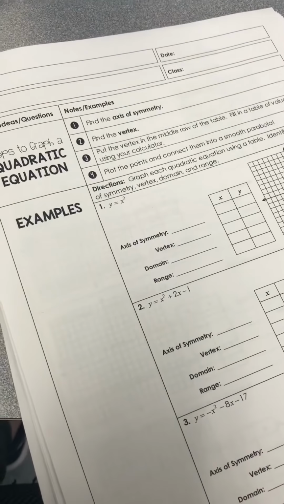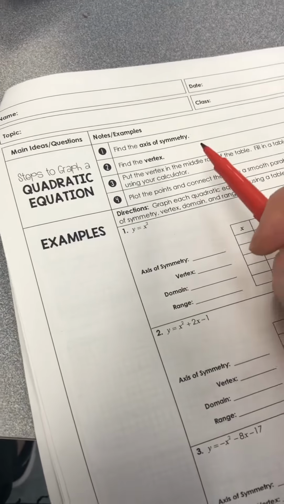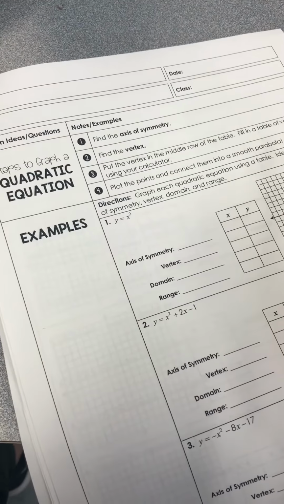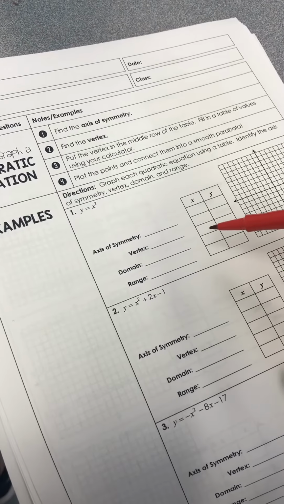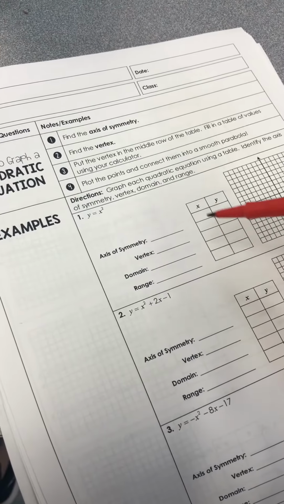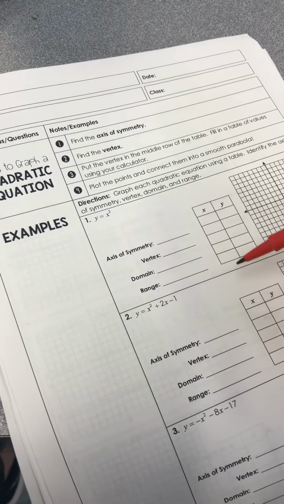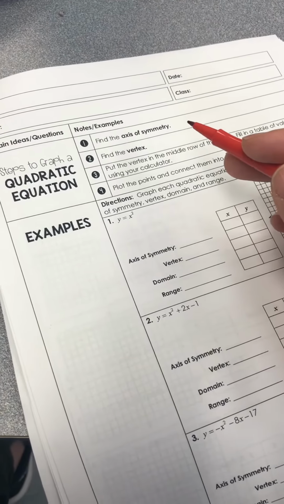So let's get to the notes. These are the steps to graph a quadratic equation. All right, here are our steps to solve. Find the axis of symmetry, find the vertex, put the vertex in the middle row of the table, and then fill in the table around it, because you know that the vertex is going to cut it in half. So the axis of symmetry.